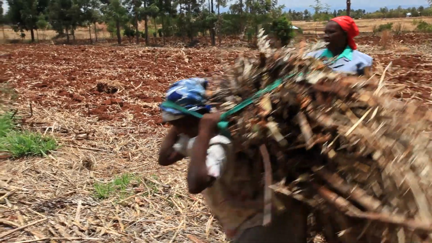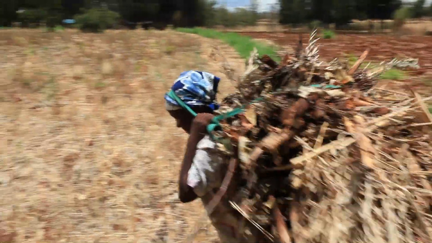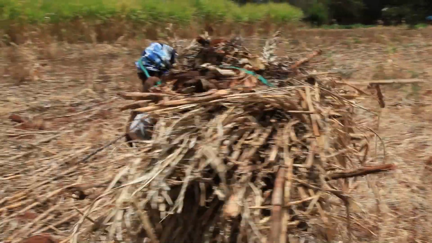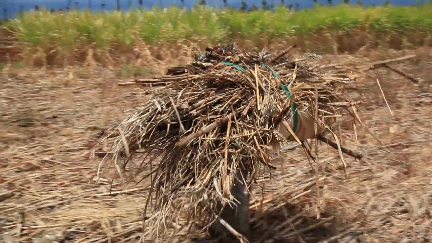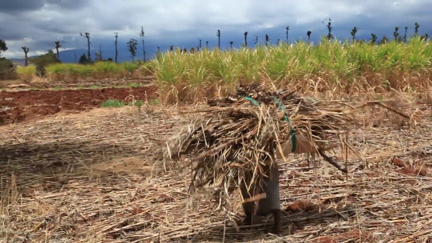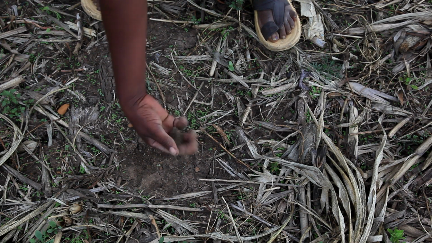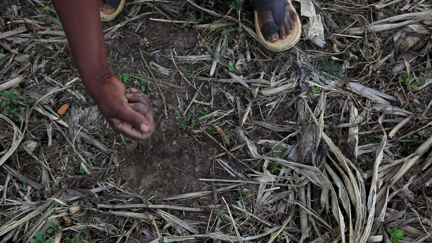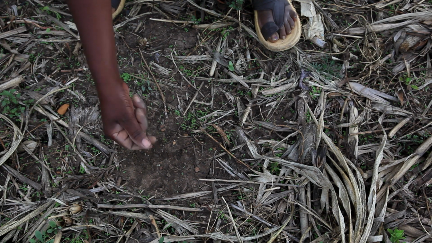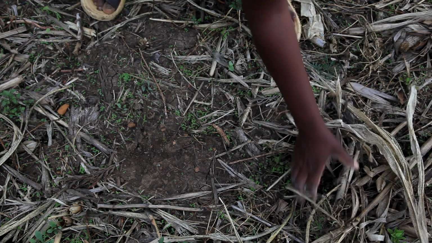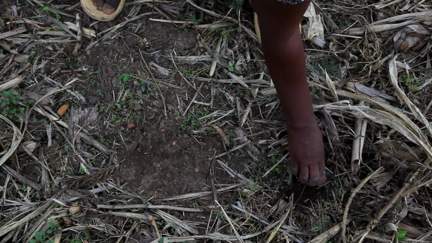Another principle of CA is to keep a permanent soil cover. This can be a cover crop or a layer of mulch from crop residues. When there is enough mulch, it reduces evaporation and enhances infiltration of rain. It also minimizes water runoff. Moreover, it improves soil fertility.